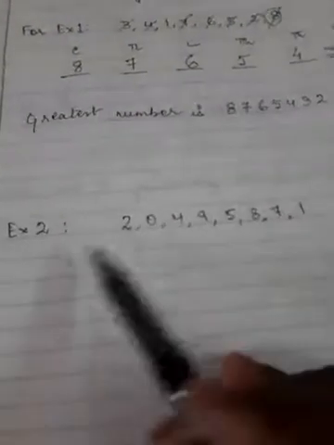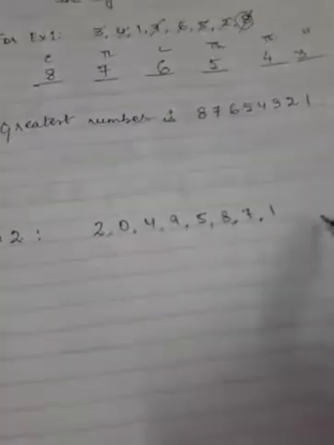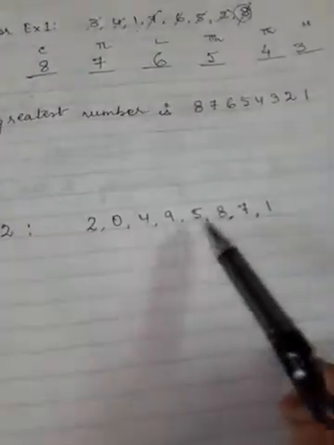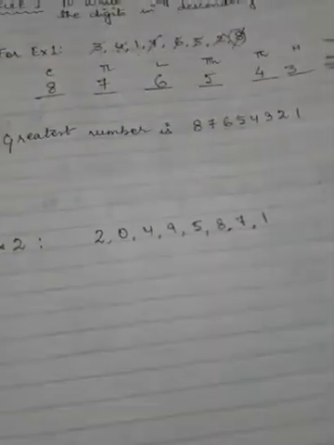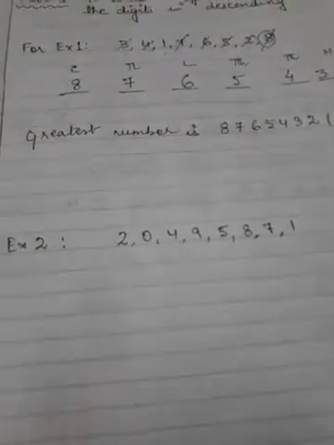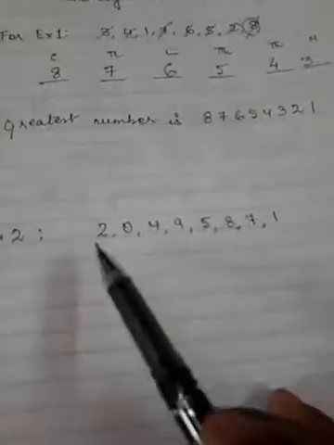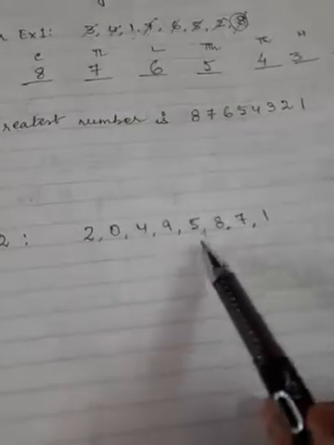Let's go to the next example, that is example 2. Clear? Here I have 2049581, and I have to arrange these digits to make the greatest number. So how many digits are there? I have to count it first. 1, 2, 3, 4, 5, 6, 7, 8. So here also I have 8 digits. So remember, when you are arranging it in the greatest number, the number should also be 8 digits. You cannot write fewer than that.